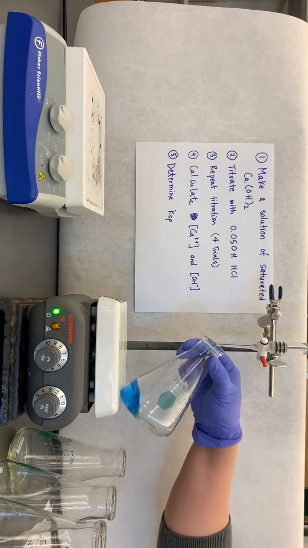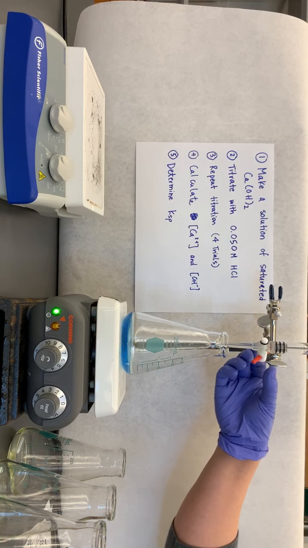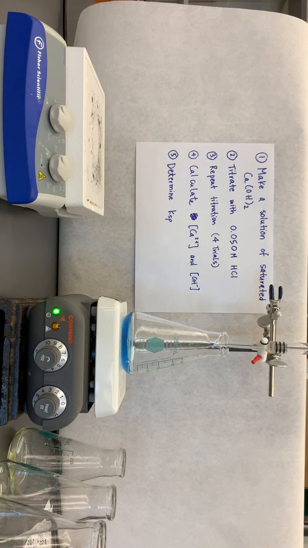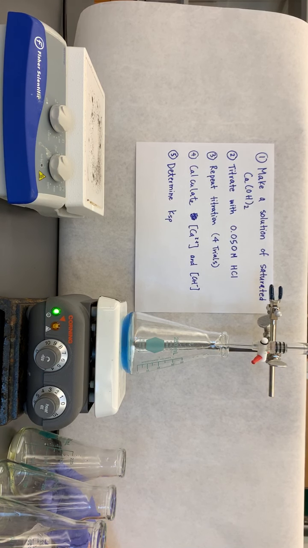Okay, maybe I overshot the first one, very, very possible. And do this last one fairly carefully so we get a fairly precise situation here.